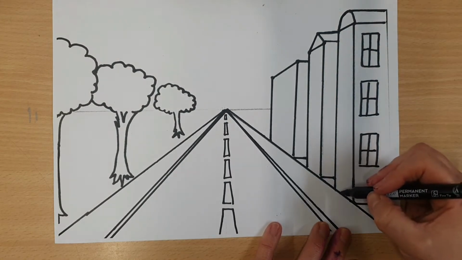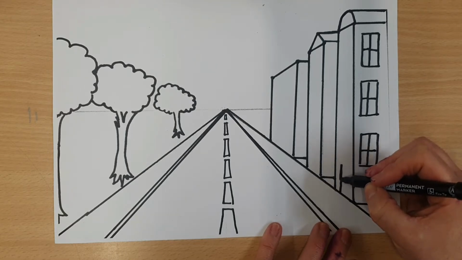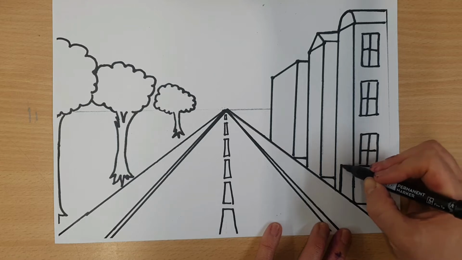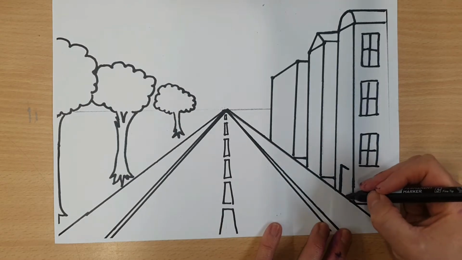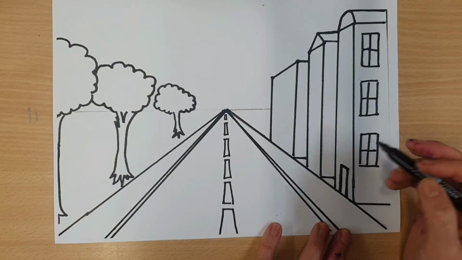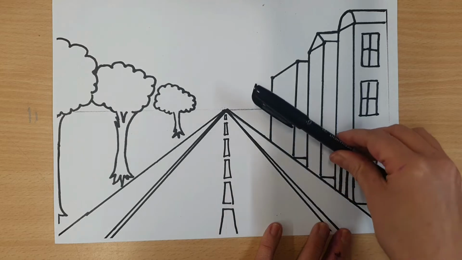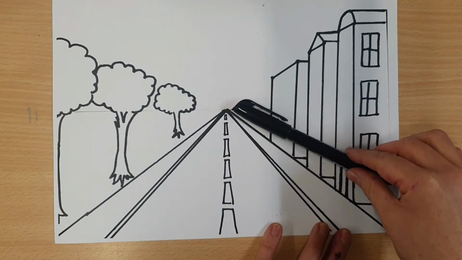Now this building is going to have a door, so I need to make sure that is going up. And because we're using the line for perspective, we have got a slight angle, because you've got to think that the shapes are coming from the center.